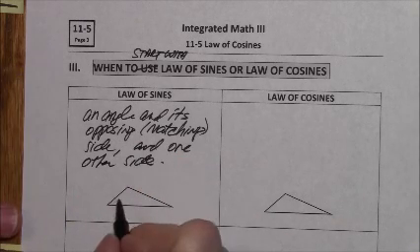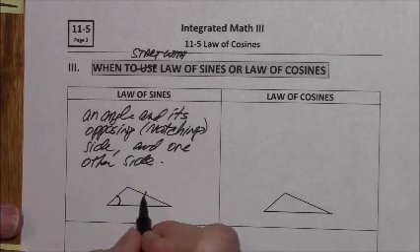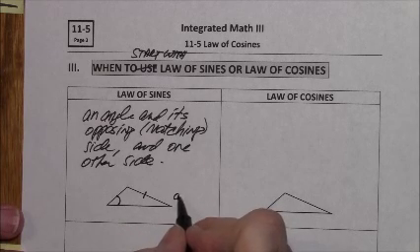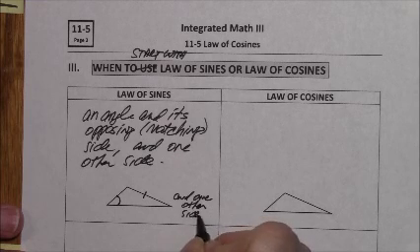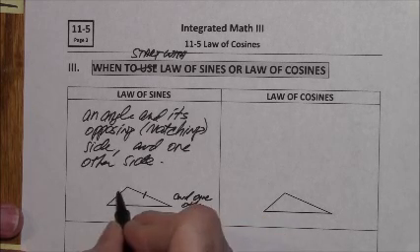So that would mean an angle like this, and then this side that's across from it, and one other side, either this one or this one.